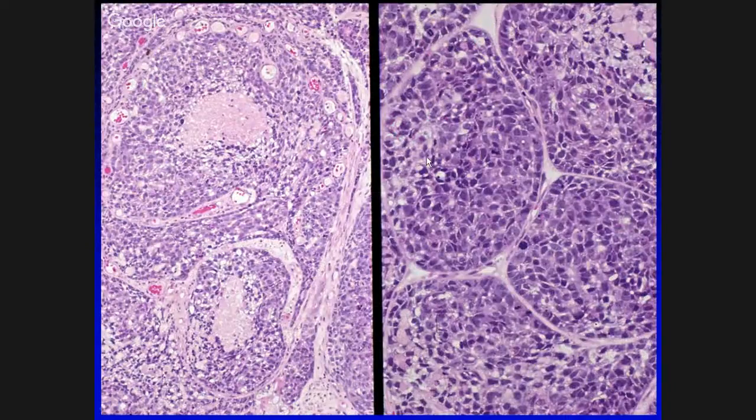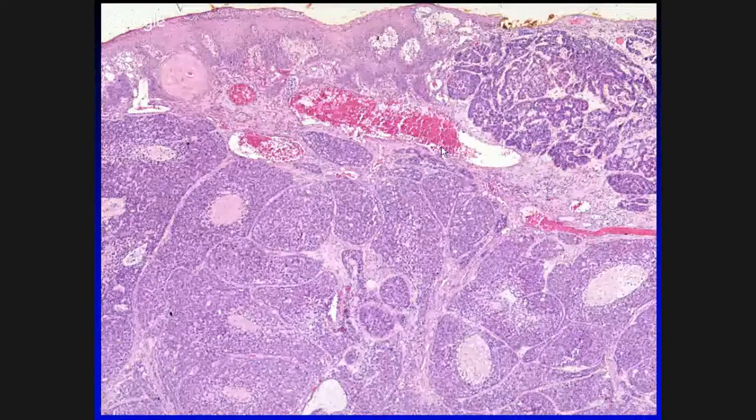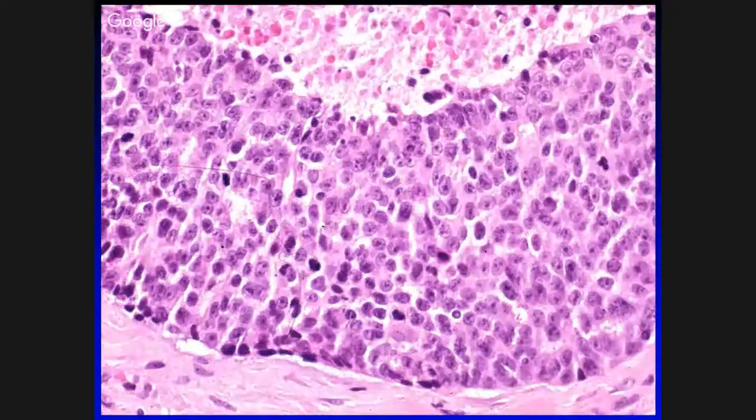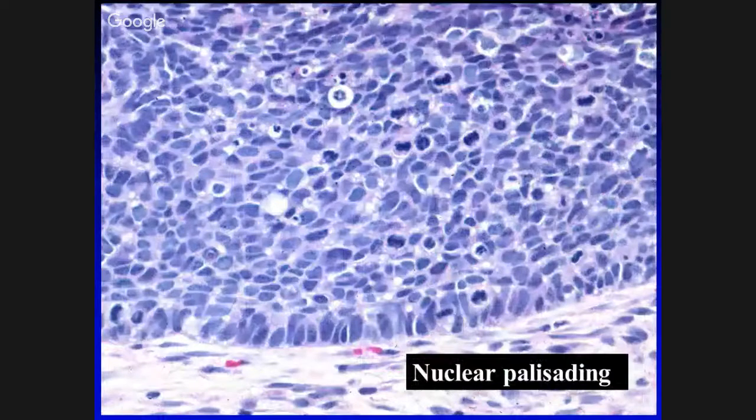And in the upper right, you could see a trabecular pattern with some degree of extracellular hyalinized material that in limited biopsies can simulate or suggest a salivary gland tumor. So here are the lobules on the left, comedo necrosis on the right, nuclear pleomorphism, high mitotic rate, basaloid nuclei, not completely hyperchromatic, they're more vesicular, but have a basaloid look to them. Nuclear palisading may be identified.